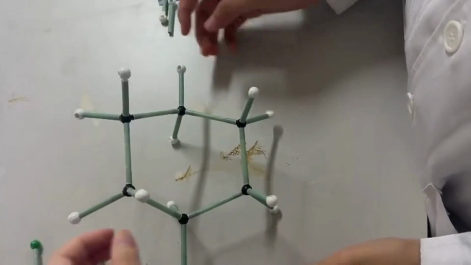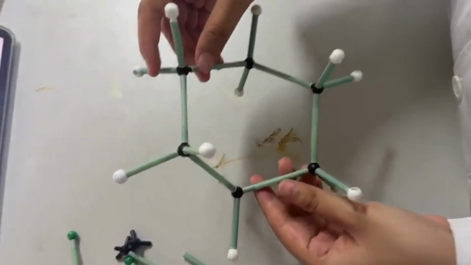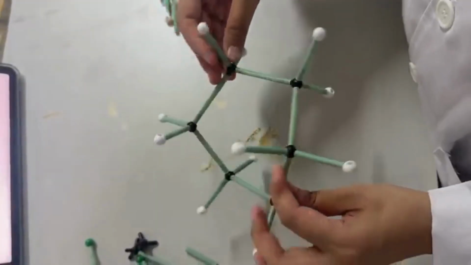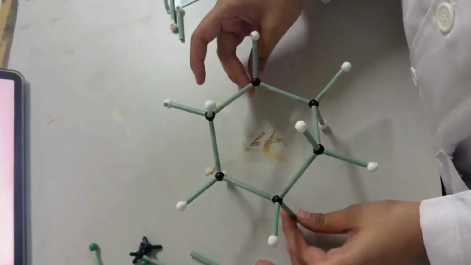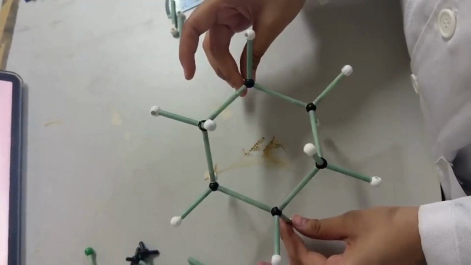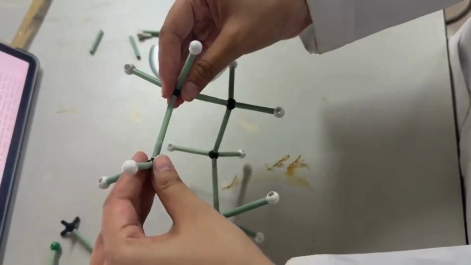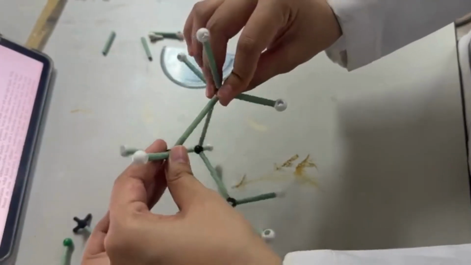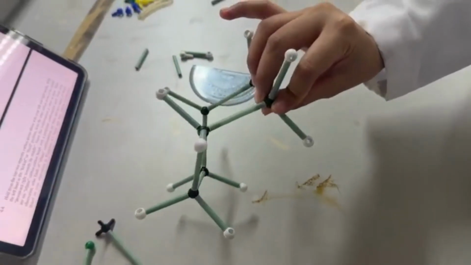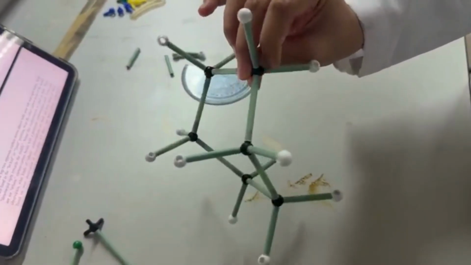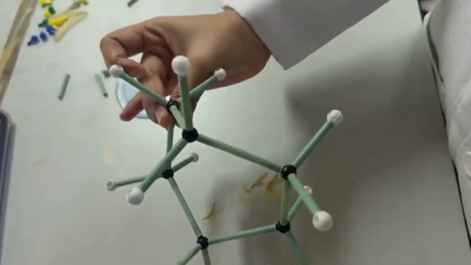Compared to hexane, the carbon-carbon single bonds in cyclohexane cannot rotate fully because the atoms are locked within the ring structure. They can only rotate slightly. Therefore, cyclohexane forms a puckered ring to minimize the angle strain and torsional strain. Next, the cyclohexane model is twisted upward toward the middle by holding two opposite carbon atoms. This produces a boat conformation of cyclohexane.